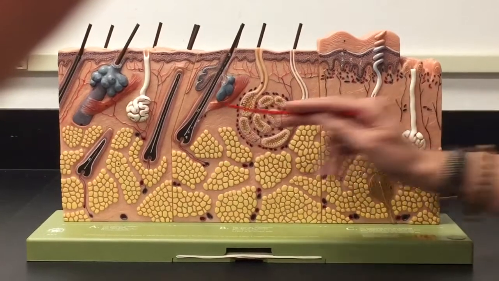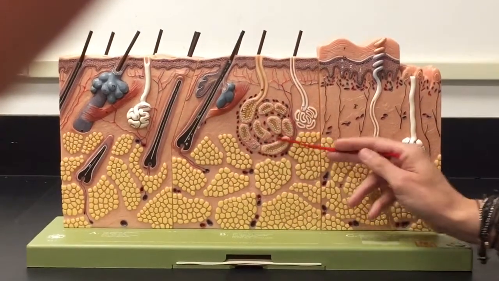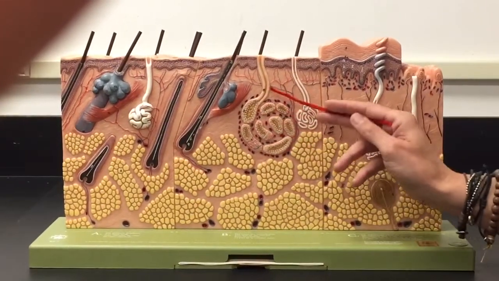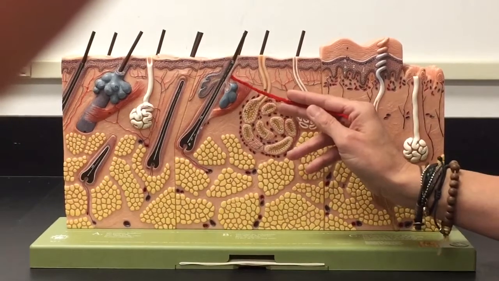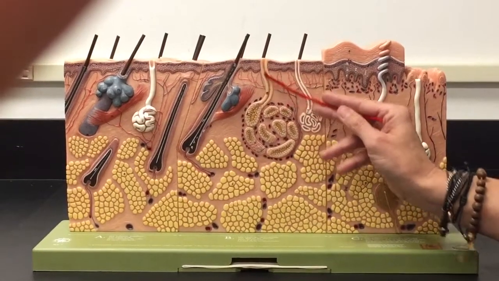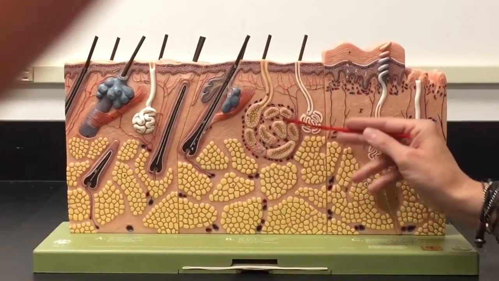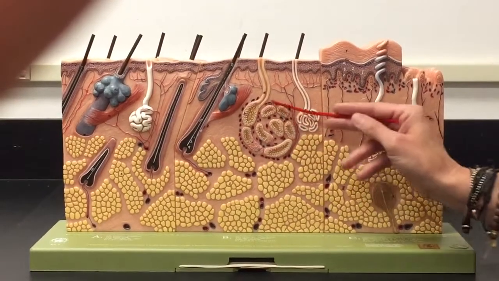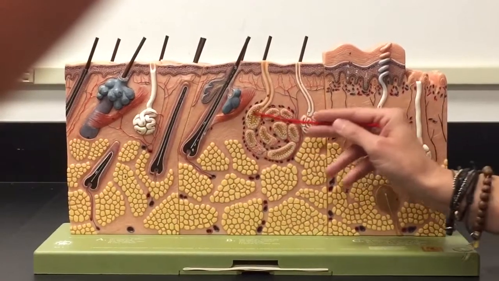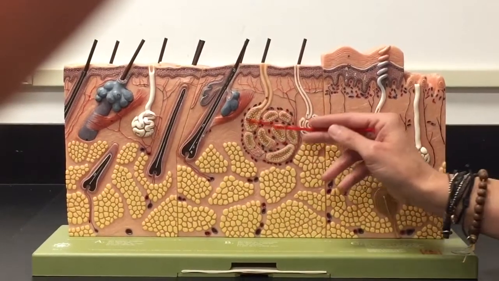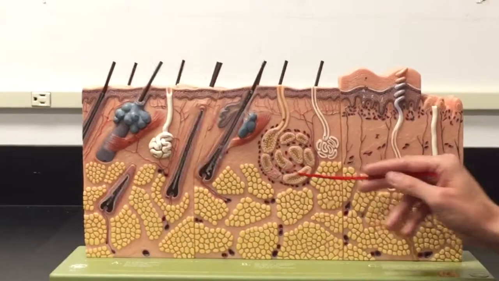And then this big guy right here is typically associated with hair follicles as well, although that's not really shown on this model. This guy is a special sweat gland known as an apocrine sweat gland that's only found in certain areas of the skin and is involved in sexual signaling.